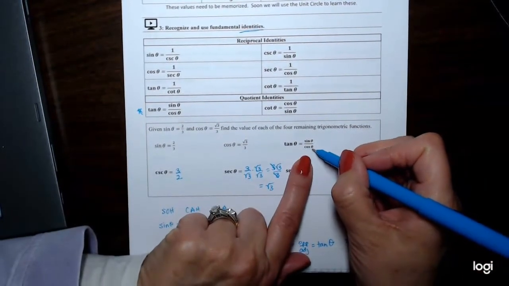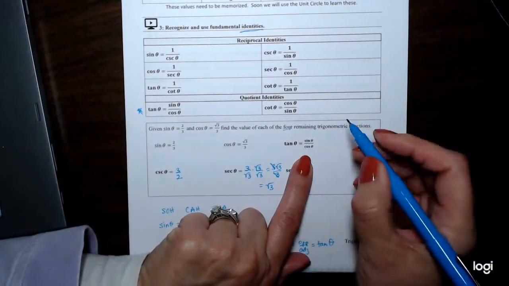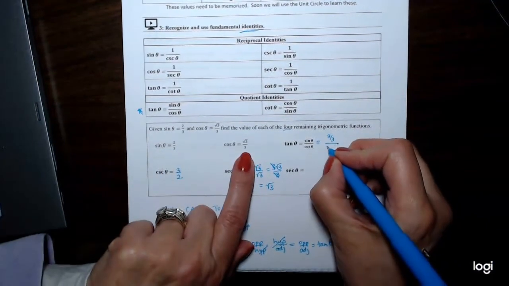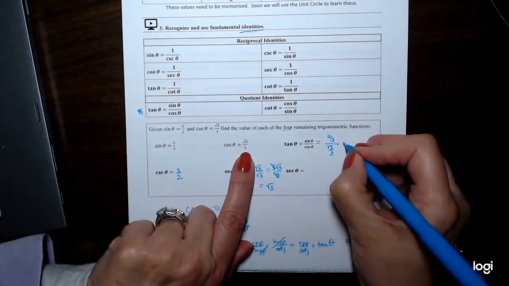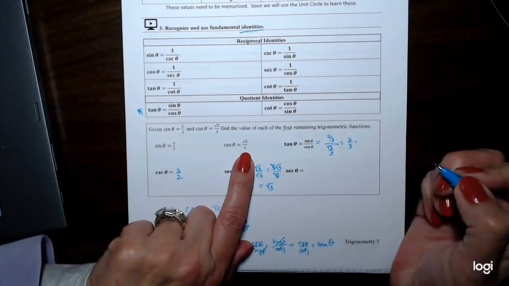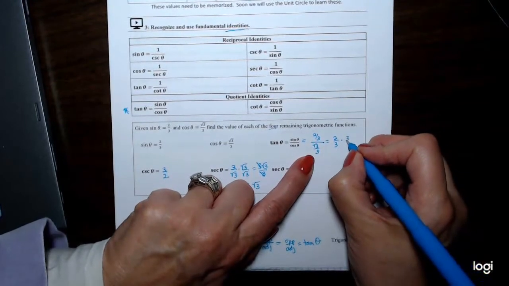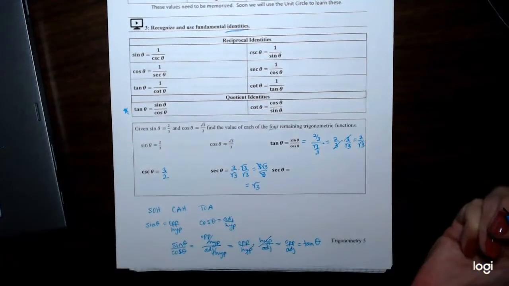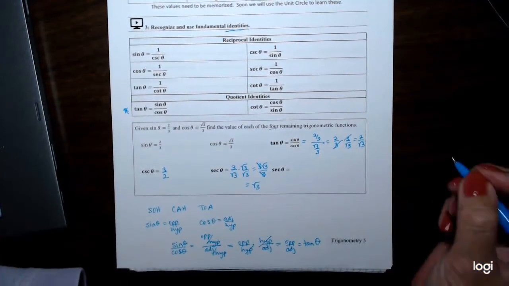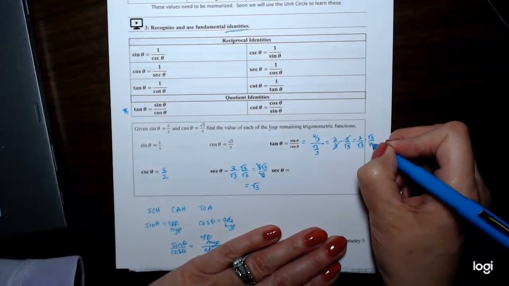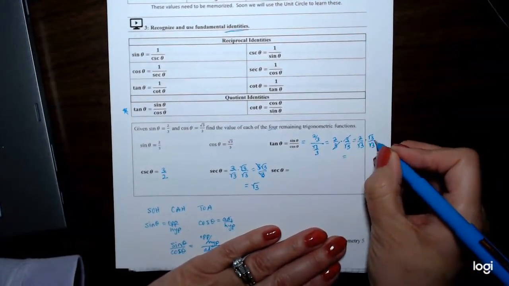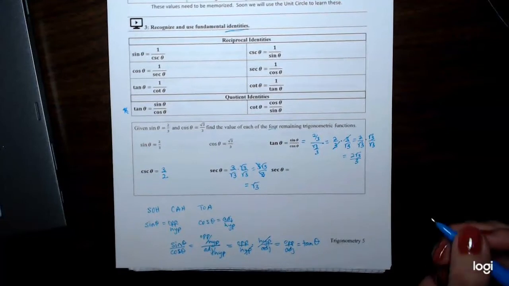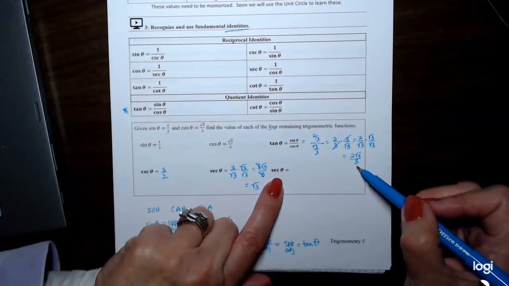Tangent is sine over cosine. I think they want me to find the 4, so they want me to find that. Sine is 2/3 over cosine is square root 3 over 3. So I'm going to get 2/3 times, remember, multiply by the reciprocal of the denominator. The 3's cancel. We get 2 over square root 3. We have to rationalize it. Are we having fun yet? And we get 2 square roots of 3 over 3. Wow.